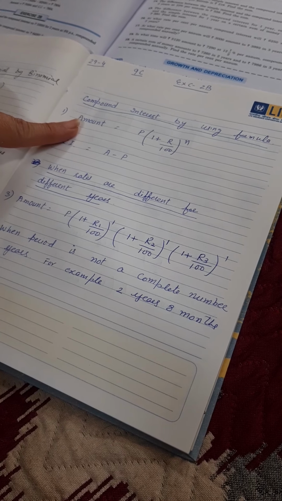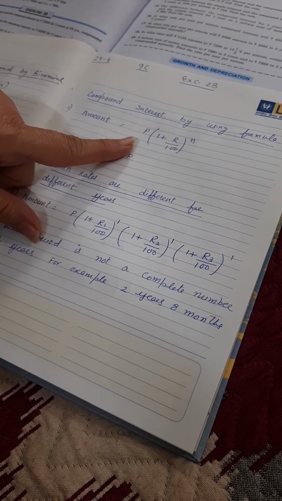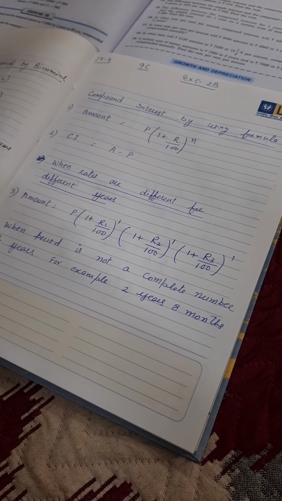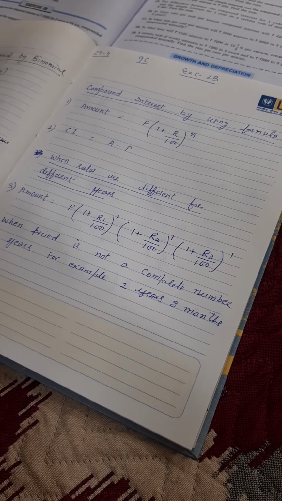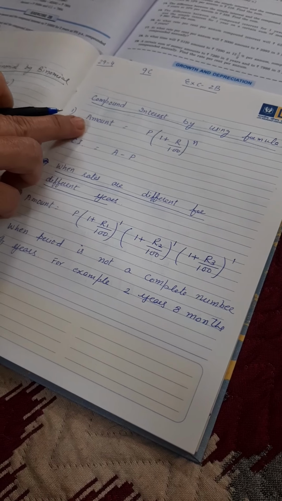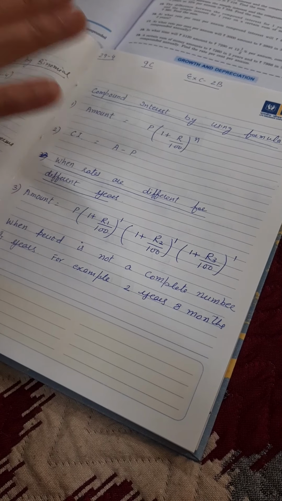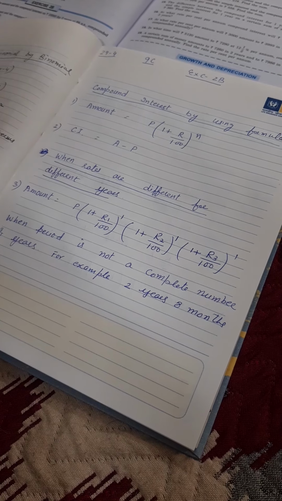There will be a question in your mind: why do we need the formula if we know the successive method? Because in the first exercise you found the amount by the successive simple interest method. Here we have a direct formula. See, with practice only you'll come to know. In exams it won't be mentioned to do the sum with a formula or without a formula.